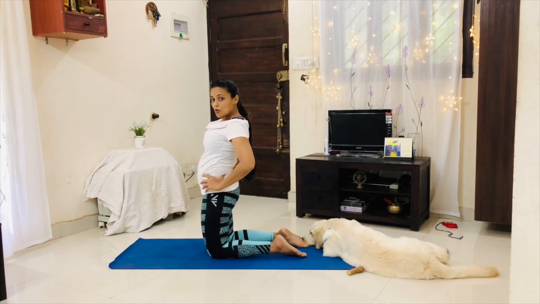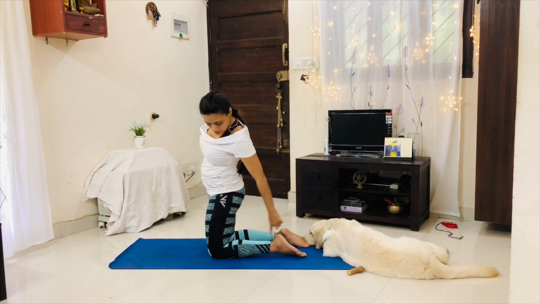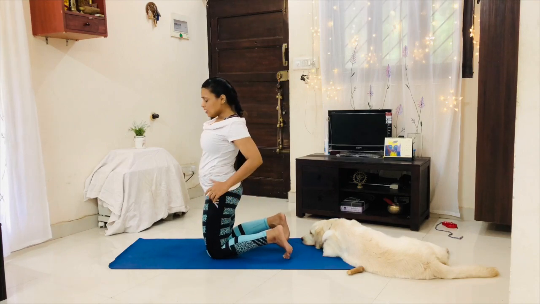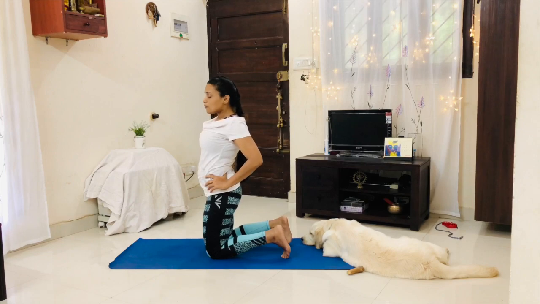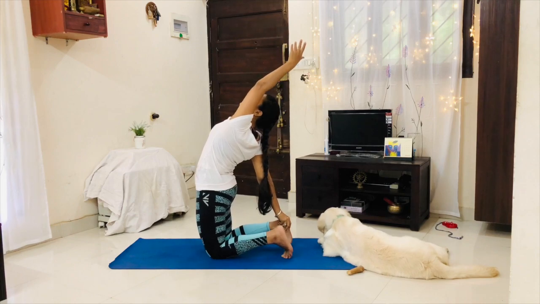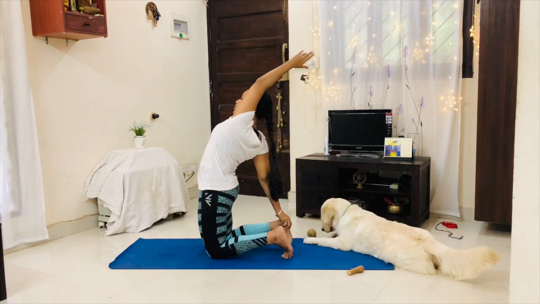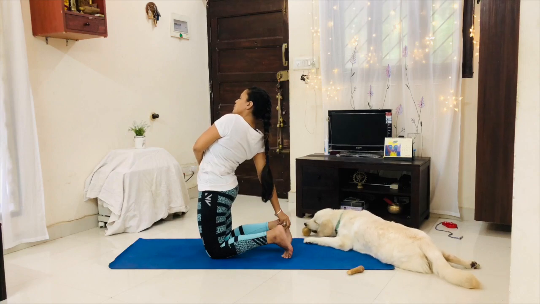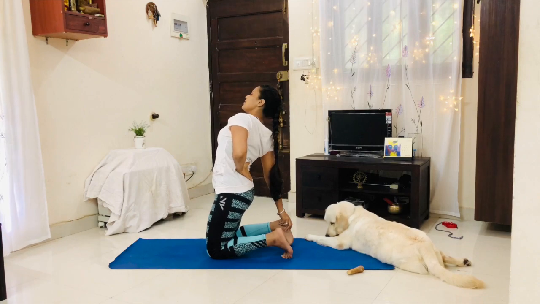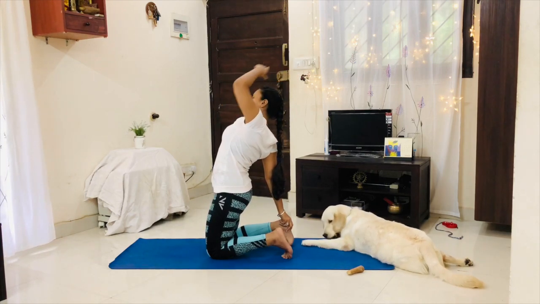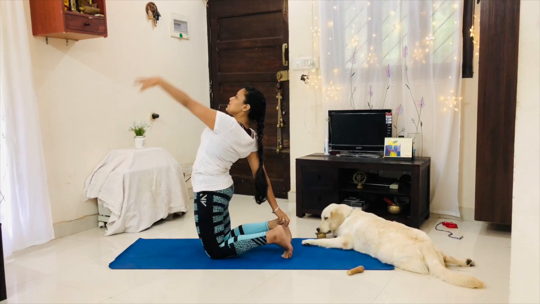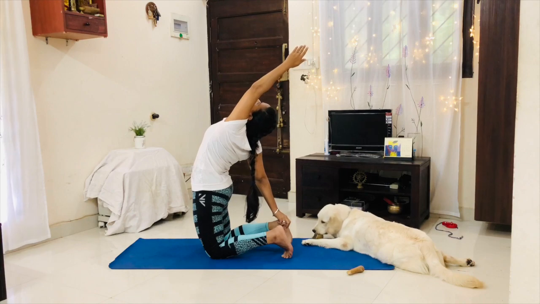So we're going to alternate first, coming up on your knees. Keep the toes tucked in at the beginning. Later you can take them down. From there, take your right hand back, hold the right heel, extend the left arm up and look back. Pushing the hip forward at the same time. Remember, you're pushing the hip forward, and remember to not arch your back here as well.